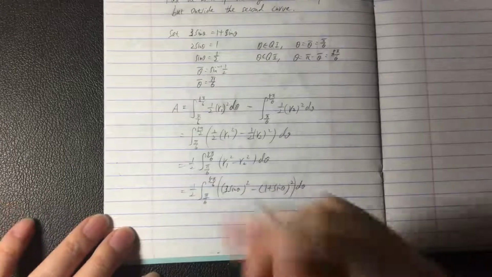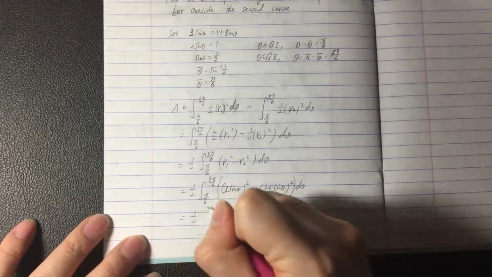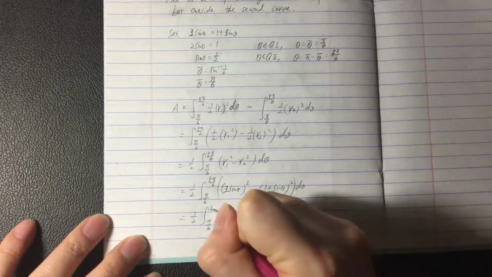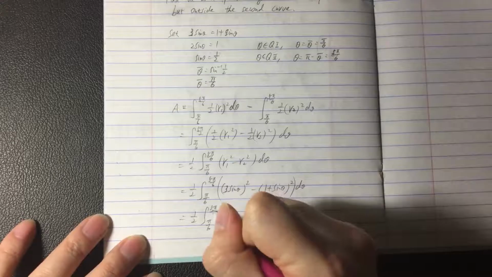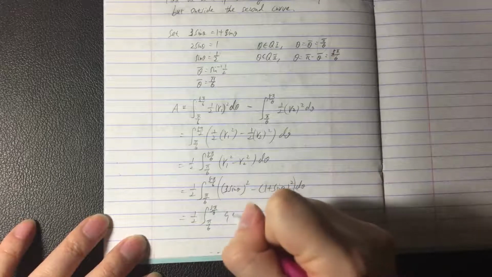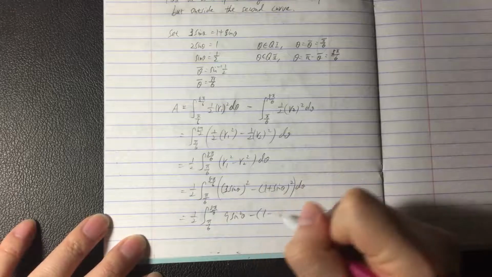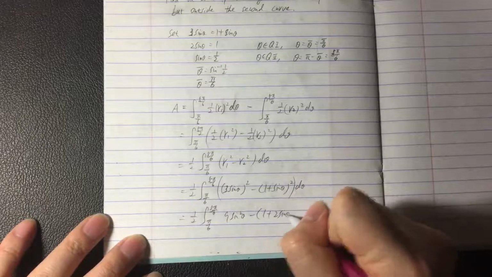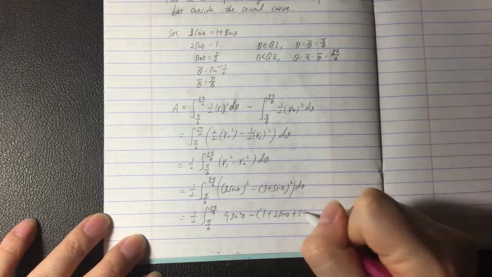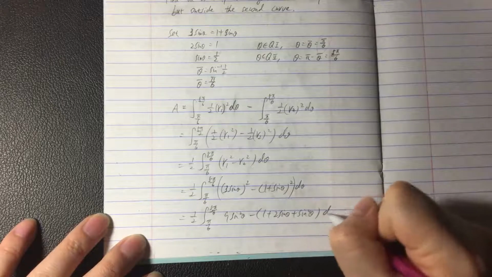Then expand the perfect squares and combine like terms. I get 9 sine squared theta minus the quantity 1 plus 2 sine theta plus sine squared theta, d theta.